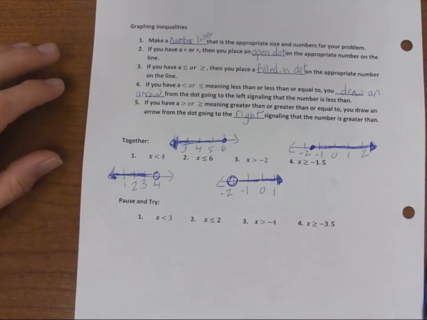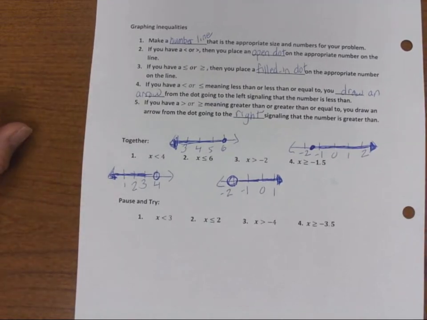Now what I want you to do is pause and try 1 through 4. When you're done with that, come get it checked off from me. You can take 2 tickets and you will grab the assignment. Thank you so much.